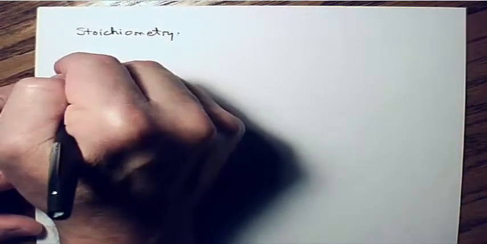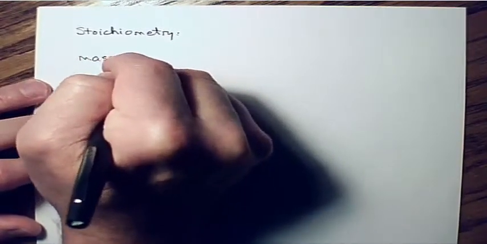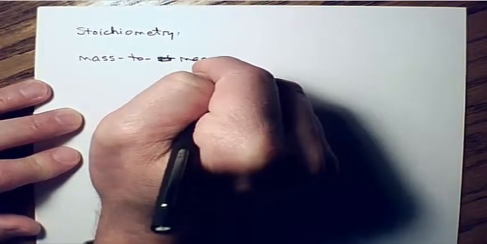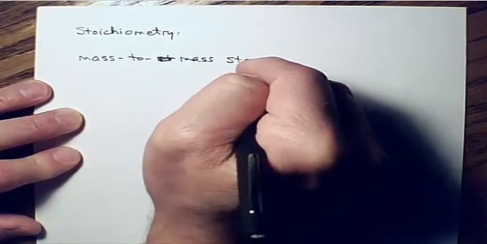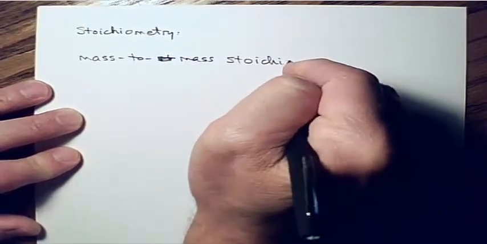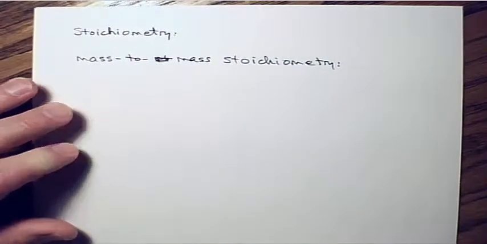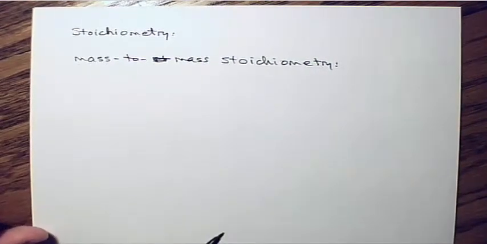Okay? Mass-to-mass stoichiometry. Now, let me give you a definition of stoichiometry first, and then we'll talk about mass-to-mass stoichiometry. Actually, mass-to-mass should be evident from the definition of stoichiometry. Stoichiometry I like to define as the math in chemistry that requires a balanced equation. The math in chemistry that requires a balanced chemical equation.